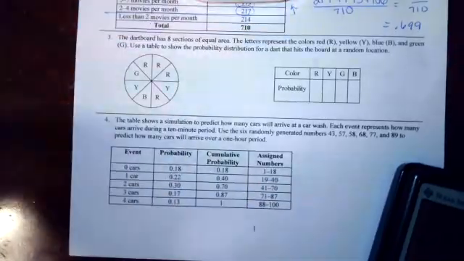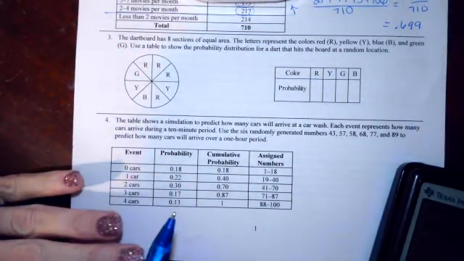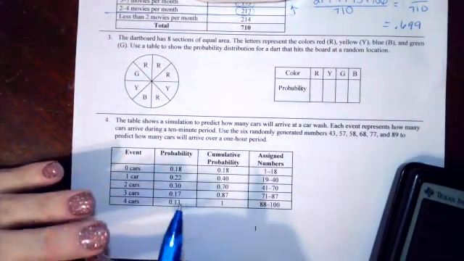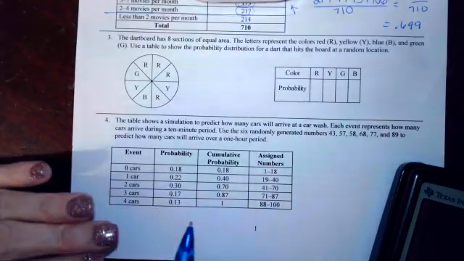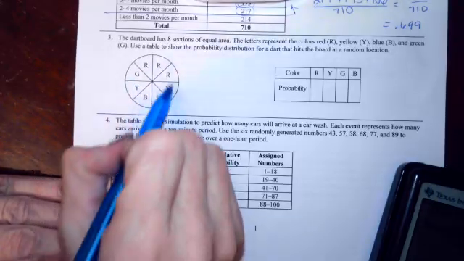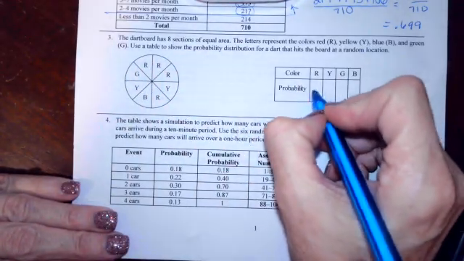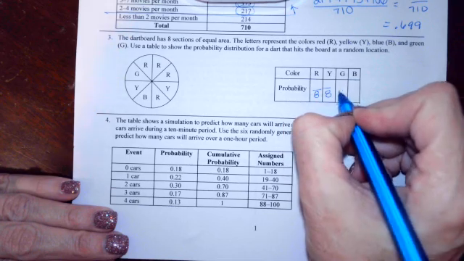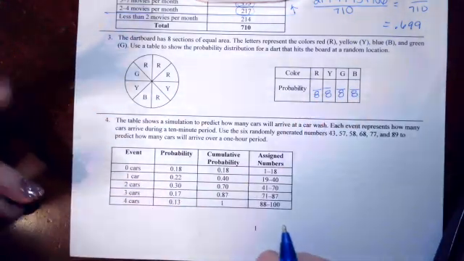Looking at number 3, a dartboard has 8 sections of equal area. The letters represent the colors red, yellow, blue, and green. Use a table to show the probability distribution for a dart that hits the board at a random location. We have a total of 8 wedges. So everything over here is going to be over 8, and it might possibly be able to be reduced.